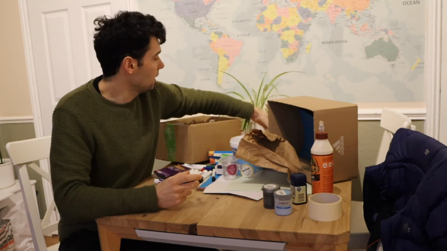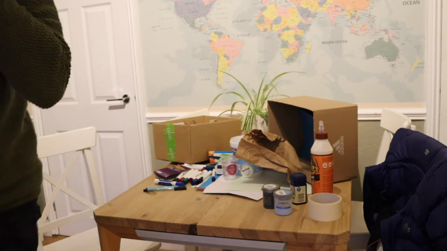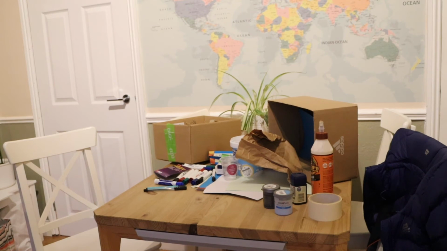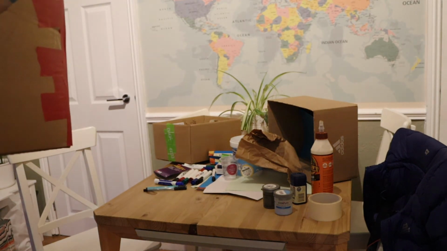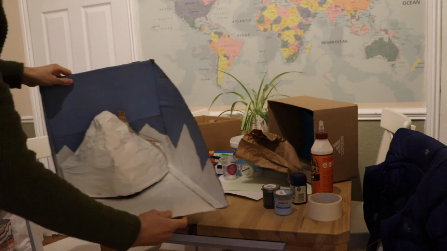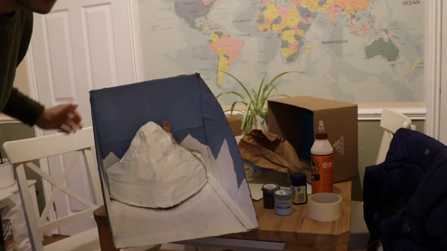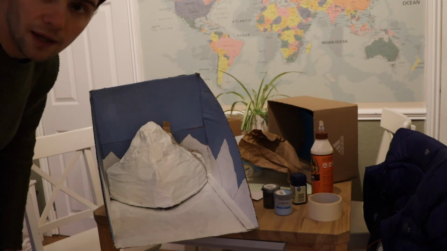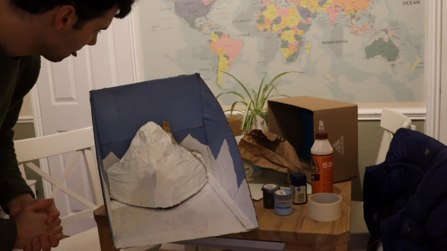Let me just show you one little model. I'm just going to go behind the camera for a second. This is how a finished one might look. Well, this is an in-progress one that I made last lockdown. So this here, just get it in the camera. There you go. This was a mountain landscape that I created last lockdown.